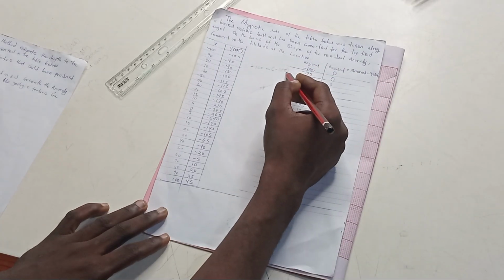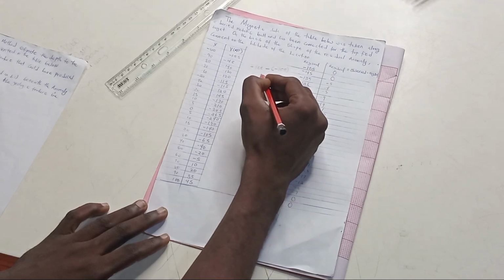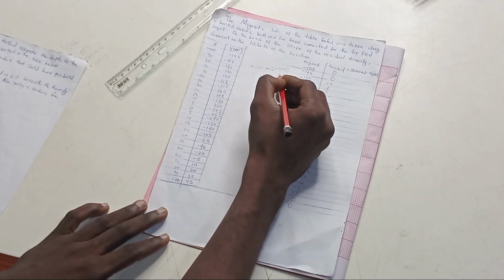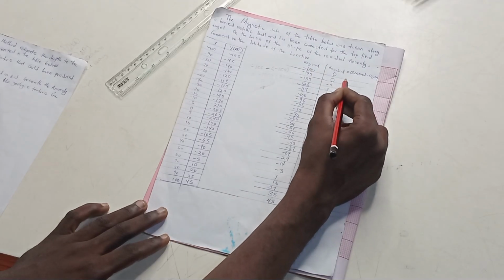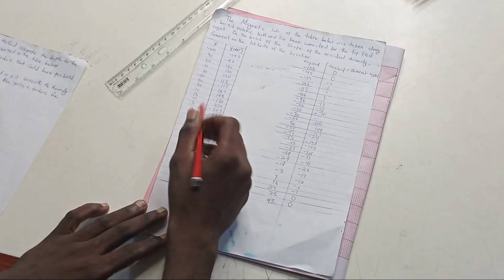So don't make the mistake of saying minus 155 minus 155 wrongly. Put the other one in brackets. So you have minus 155 plus 155, and that will lead us to 0. That will go to 0 here.